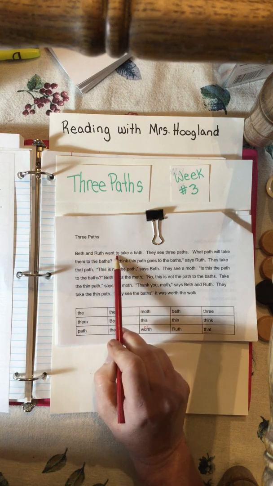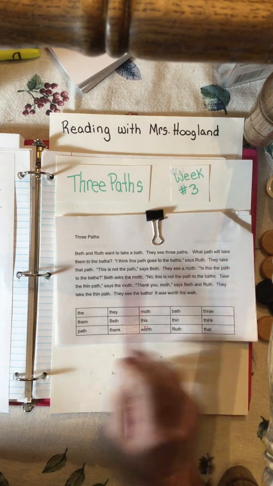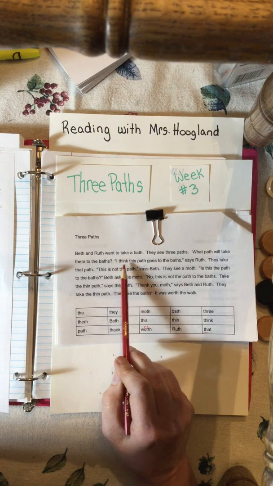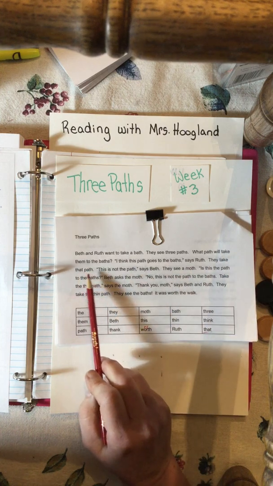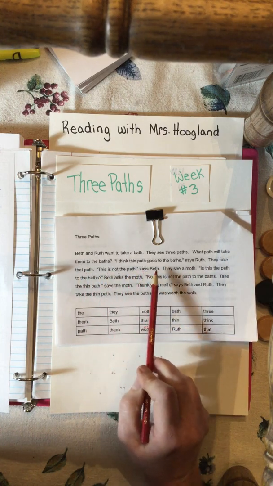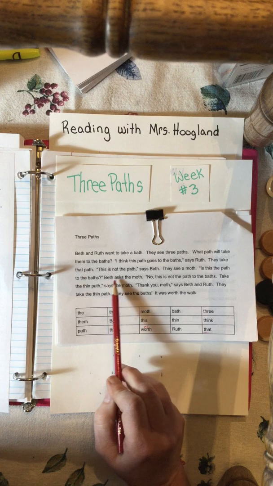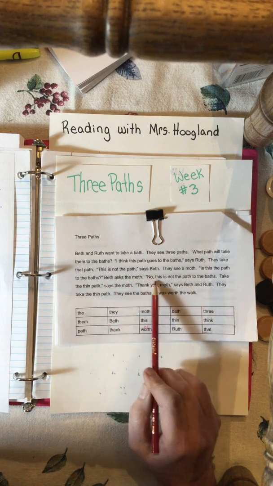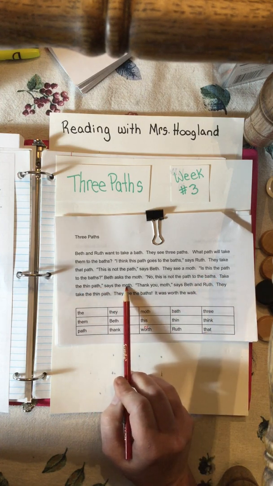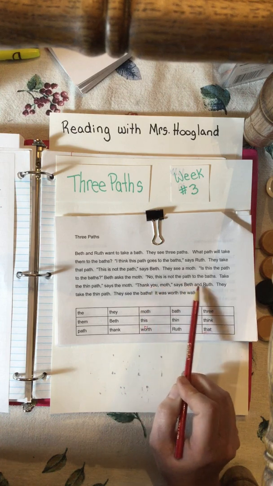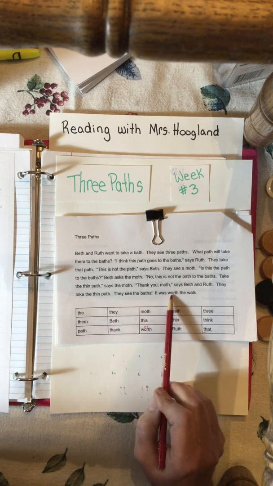Beth and Ruth want to take a bath. They see 3 paths. What path will take them to the baths? I think this path goes to the baths, says Ruth. They take that path. This is not the path, says Ruth. They see a moth. Is this the path to the baths? Beth asks the moth. No, this is not the path to the baths. Take the thin path, says the moth. Thank you, moth, says Beth and Ruth. They take the thin path. They see the baths. It was worth the walk.